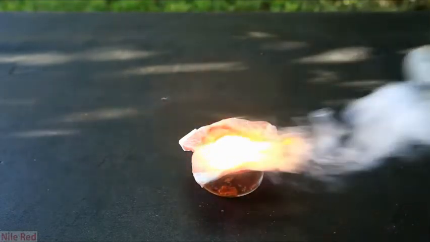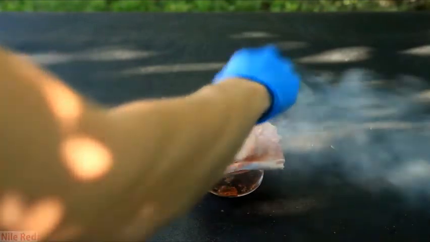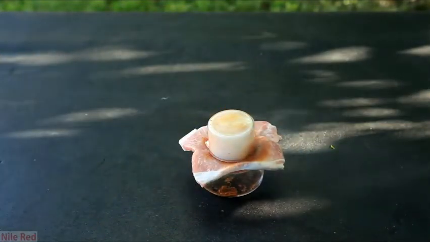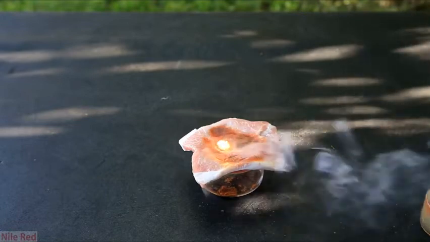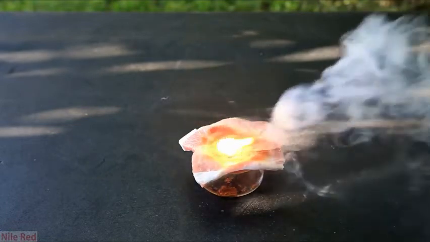And then to extinguish it, I put a crystallizing dish on top, just like before. And then I take it away to see that again, just like when it was on the glass, it reignites.